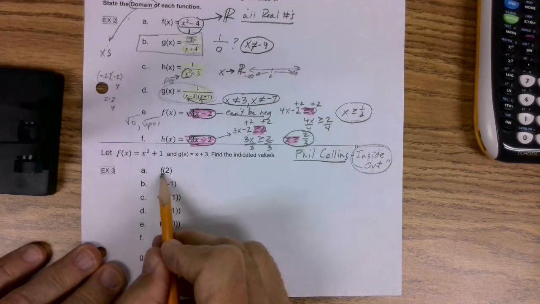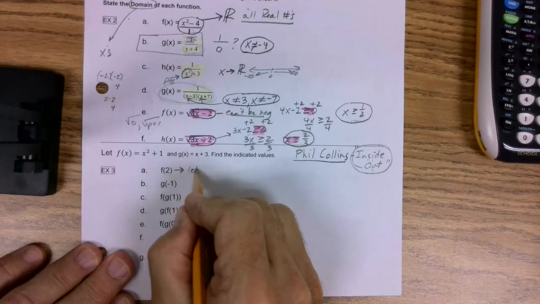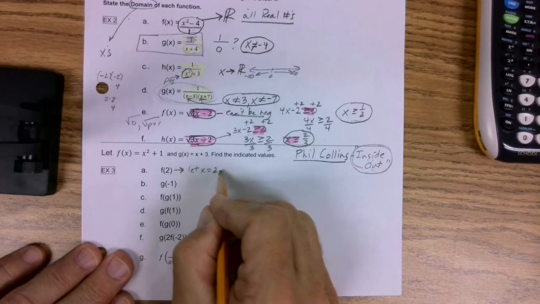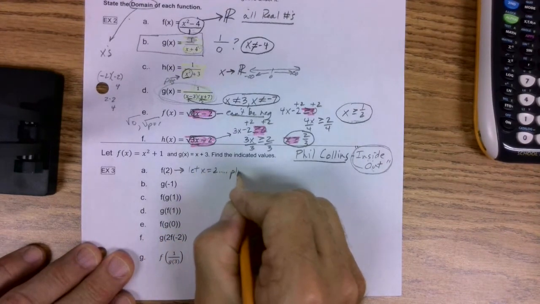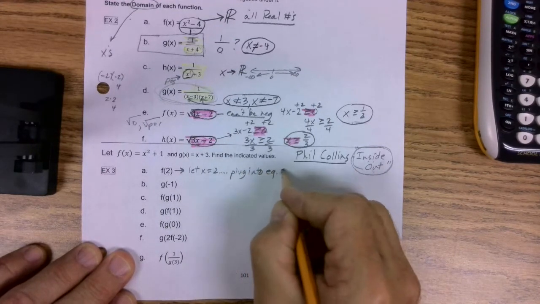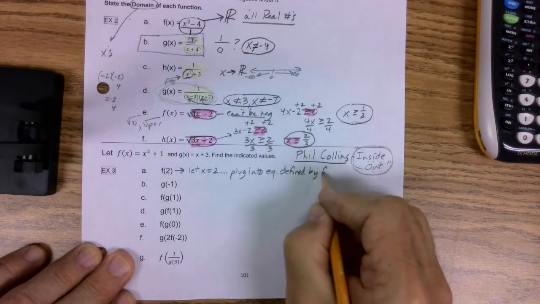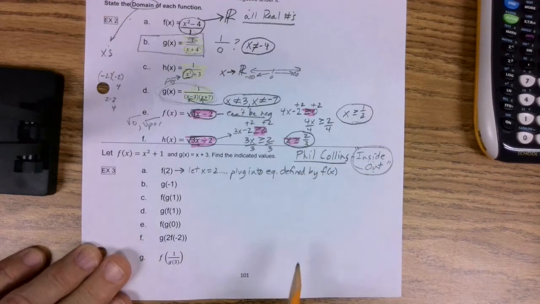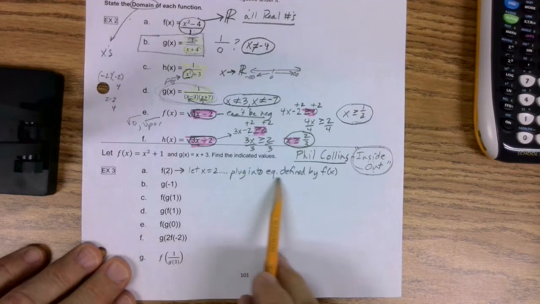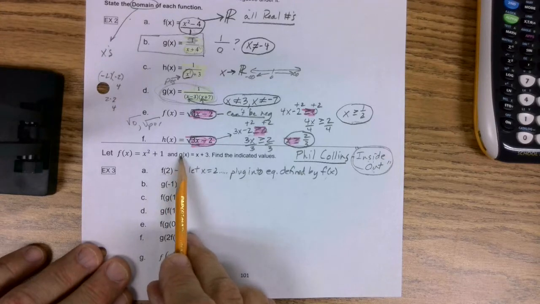Now, look at this. F of 2. What does that mean? It means let x equal 2 and plug into the equation defined by f of x. Now, you don't need to write that down every single time. It's a little bit of a Sesame Street moment. Is that an F?